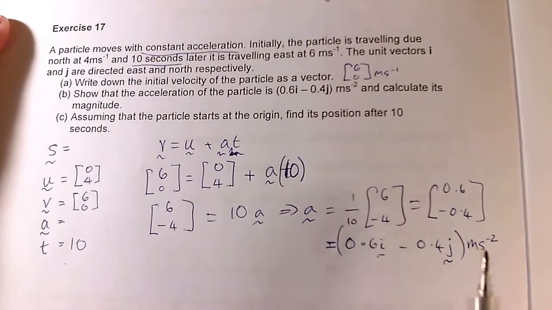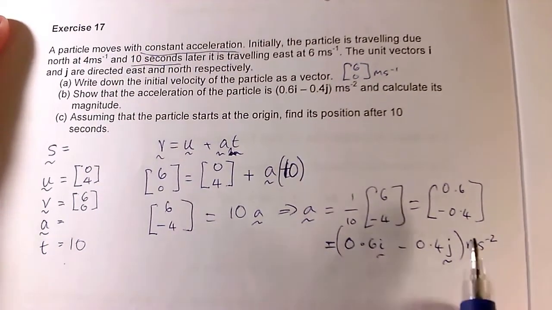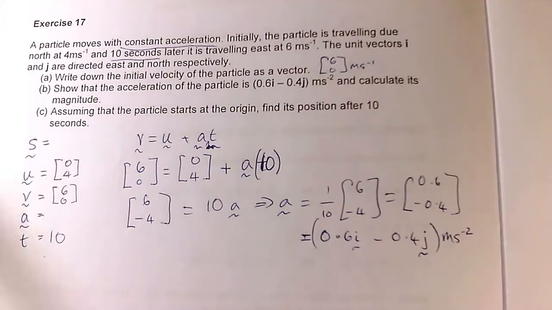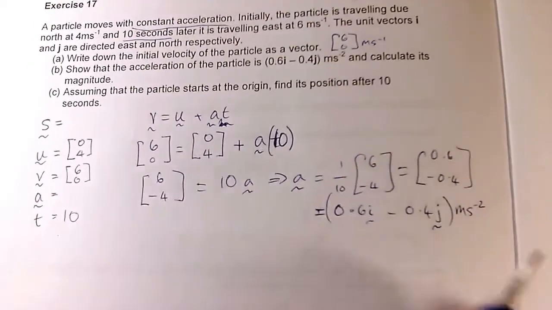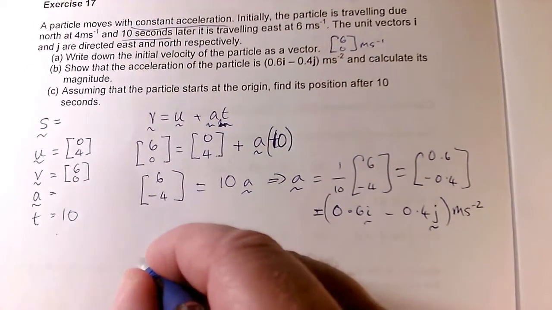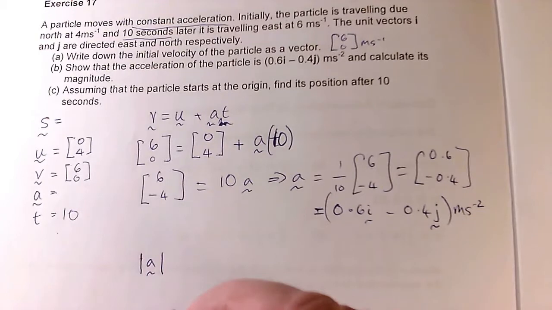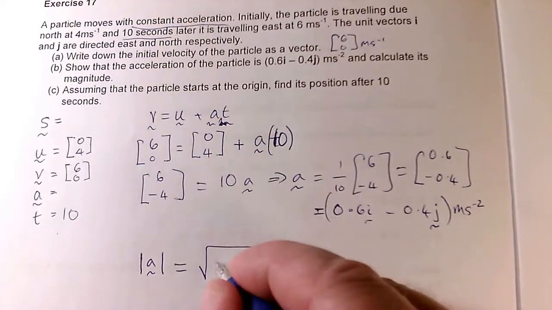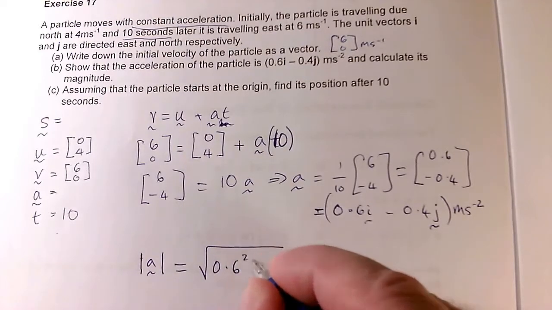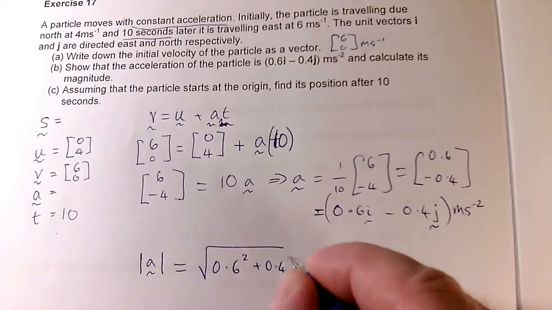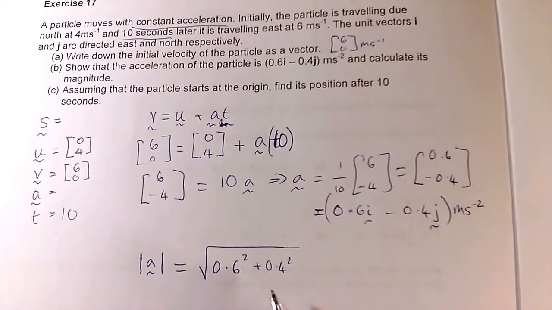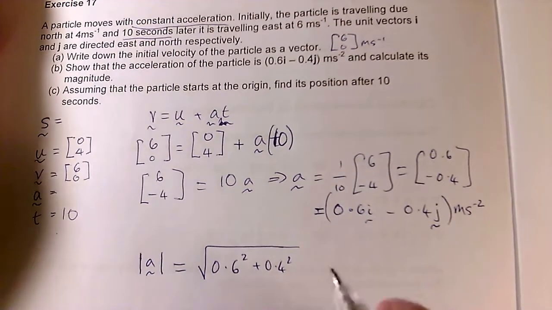Okay, and I've got to calculate the magnitude. So the magnitude of a vector, remember, is just how big it is. And it's got an x bit and a y bit, and we find its magnitude by Pythagorasing. So the magnitude of a, which we write like that, is the square root of 0.6 squared plus 0.4 squared. If you want to put the minus on the 0.4, which is going to vanish when we square it, you must use brackets. But what I've done here is absolutely fine.